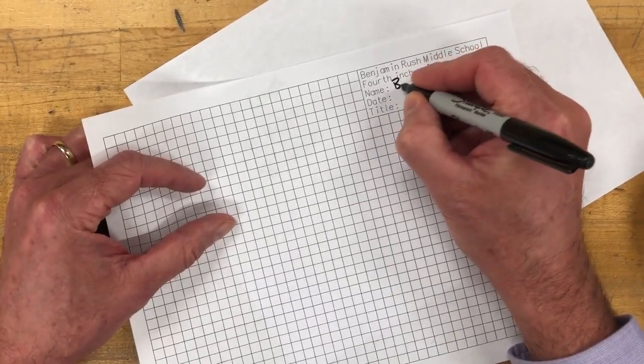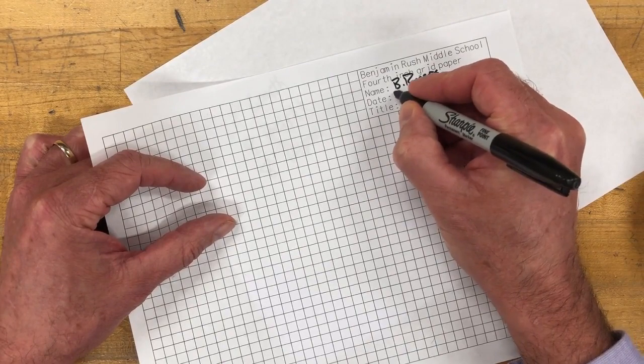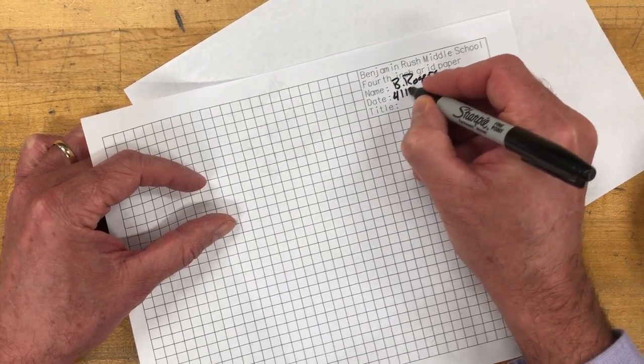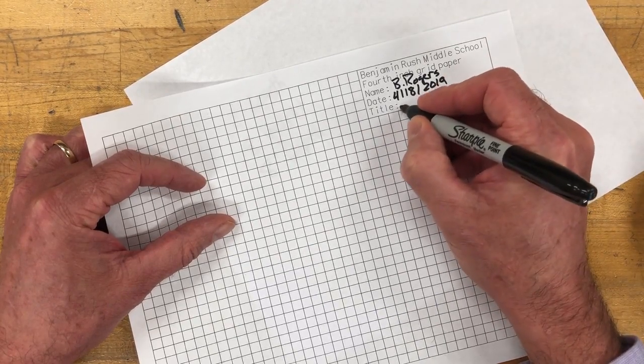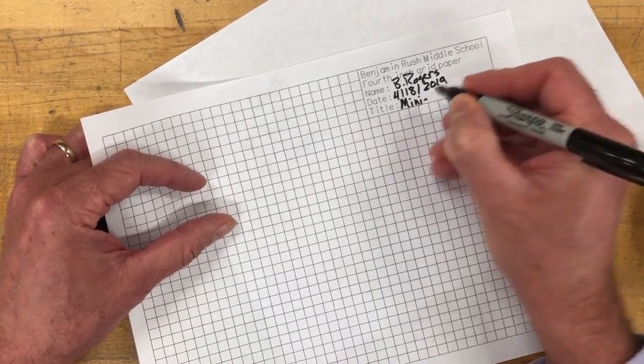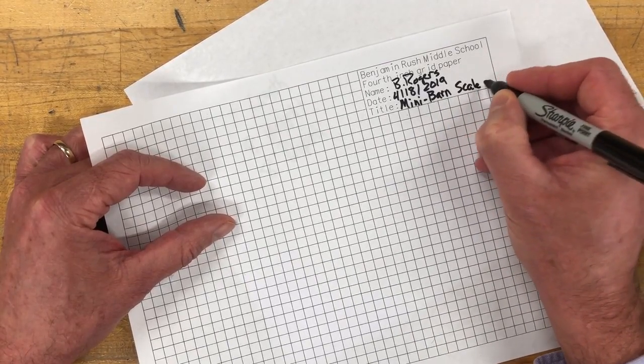So name, date, and then this is, let's see, mini barn scaled sketch.